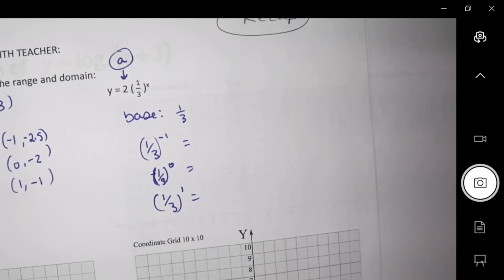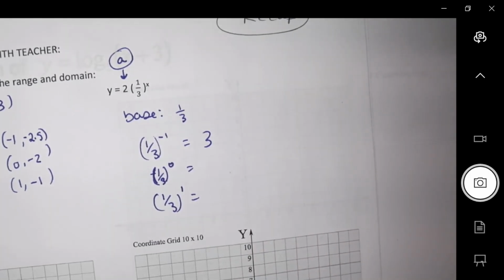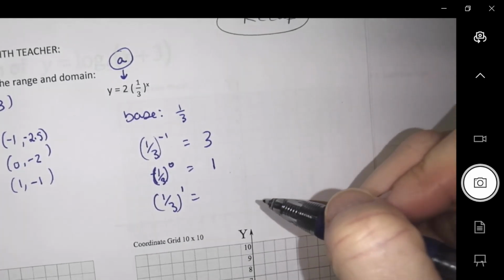Okay, so repeat the same kind of start. Your base to the -1, base to the 0, base to the 1. Without your calculator, can you tell me what 1/3 to the -1 is? 3. You flip it to the other part of the fraction. You reciprocate it. And then to the 0 is always 1.